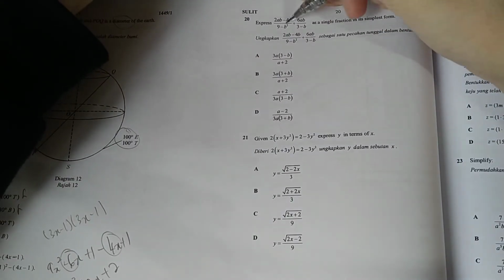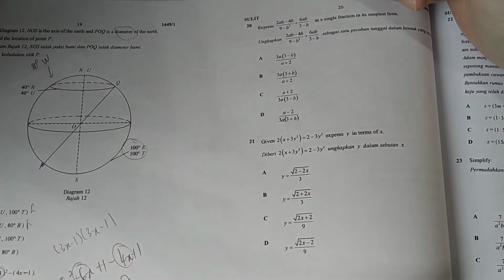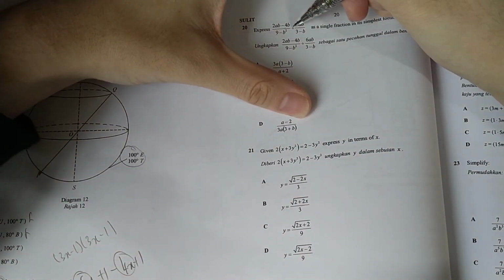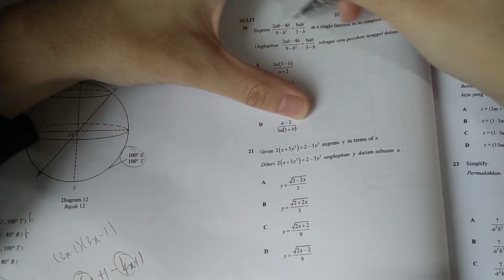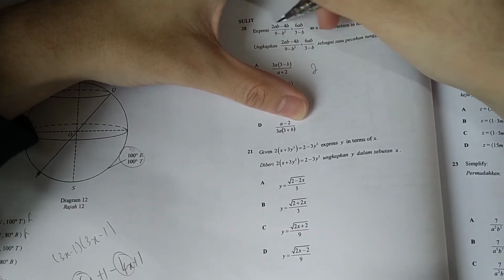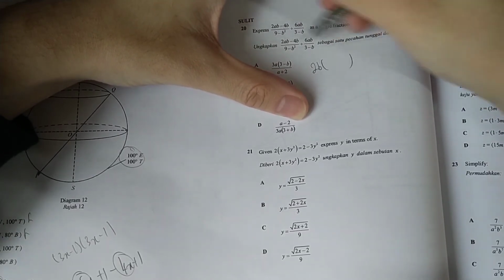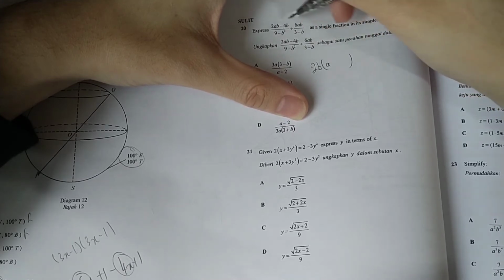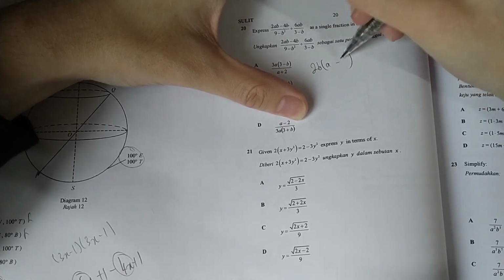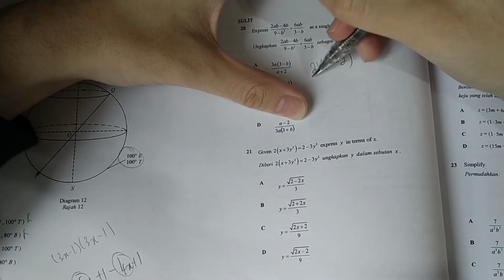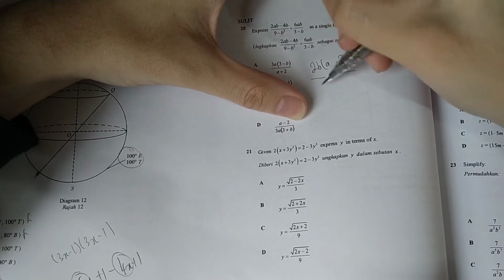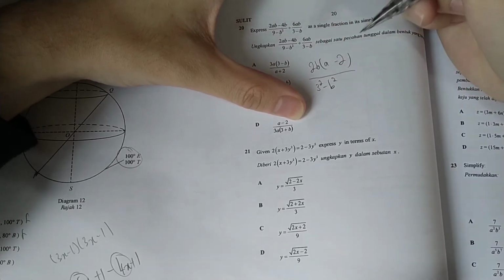Okay? So express this as a single fraction. First of all, I can already see that the 2ab minus 4b I can factorize, right? Because 2, 4 I can take out 2. AB and B I can take out B. And when I take it out, left with A, because 2AB I already take out 2B. So left with A. Negative 4B when I take out 2B, left with minus 2 here. Wait, is that right? Yeah, it's right. And then 9 minus B square, actually you can change it to 3 square minus B square.